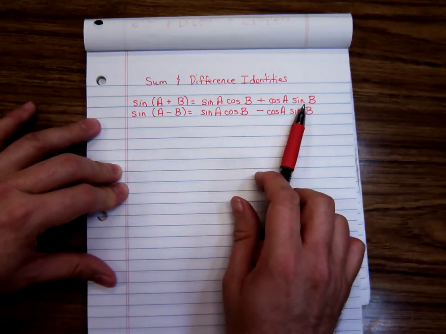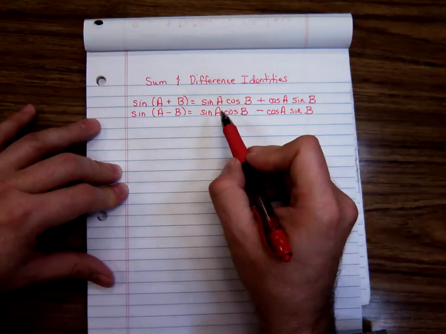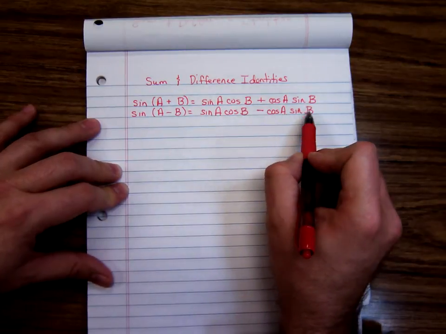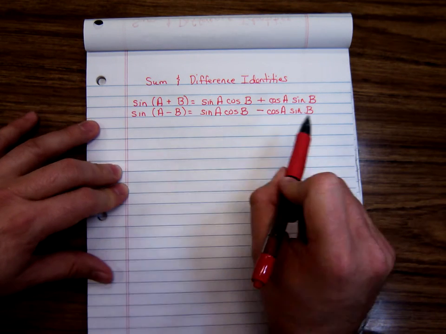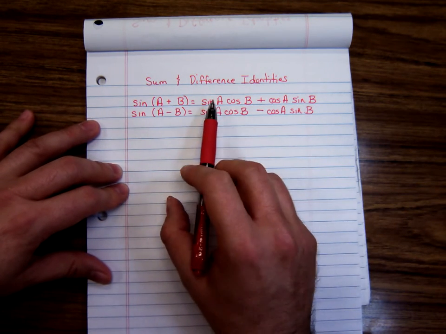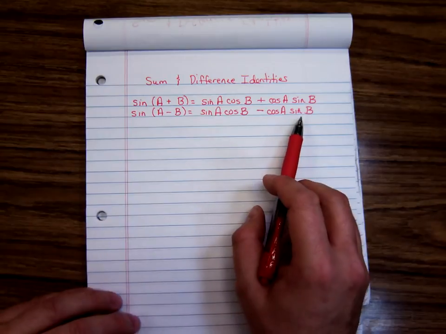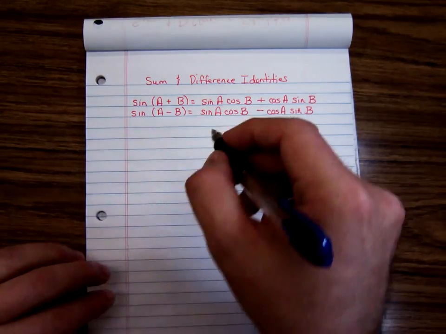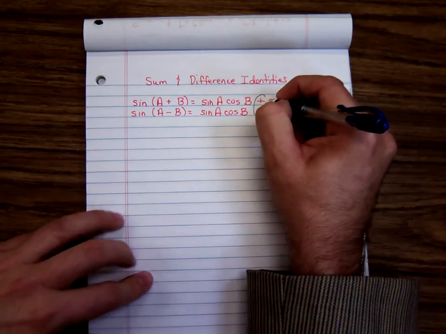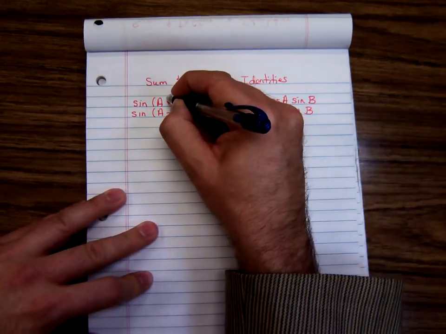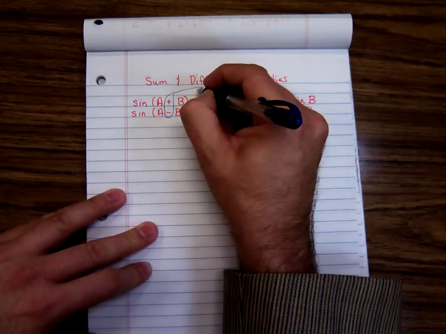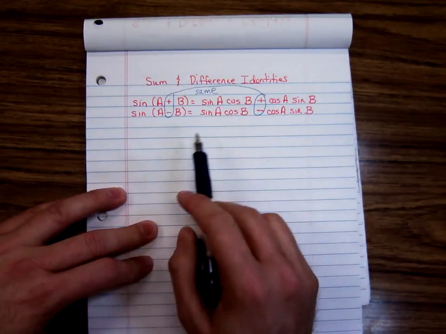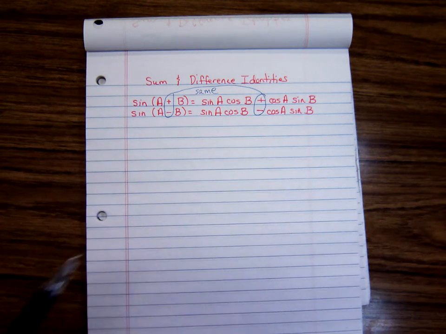So sine, cosine, cosine, sine. Notice I'm always going to go angle A, then B. First angle, second angle, first angle, second angle. If you always go like that, then there's a pattern here. Sine, cosine, cosine, sine. The symbol that's in the middle is the same symbol that you have over here. So this is really just one identity.